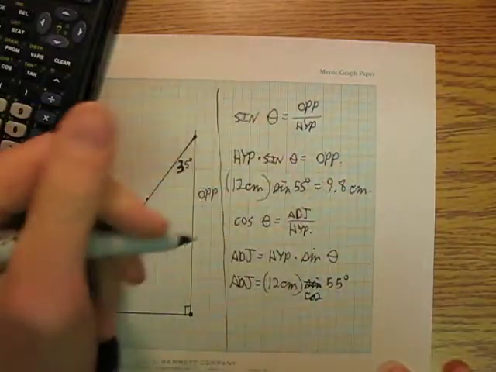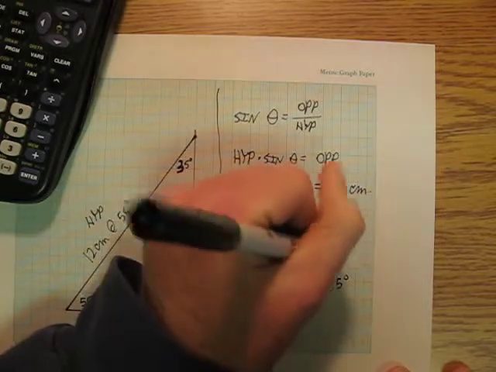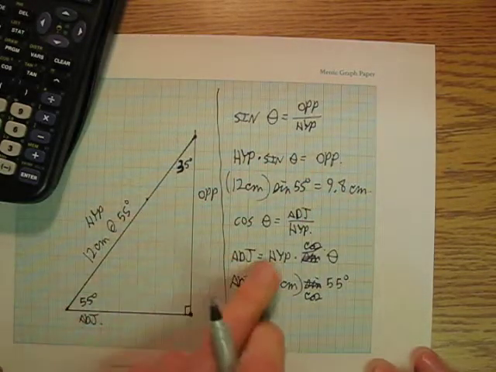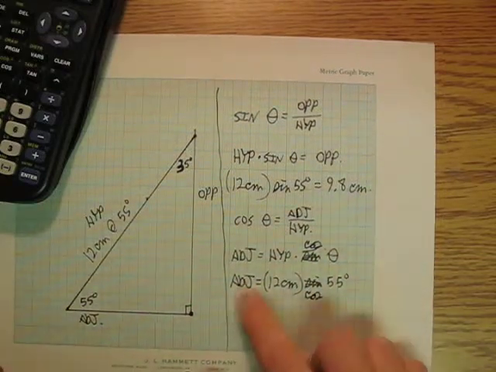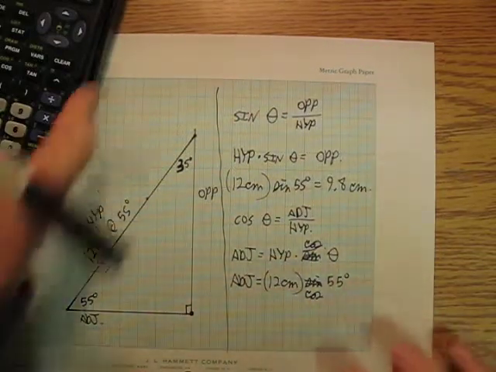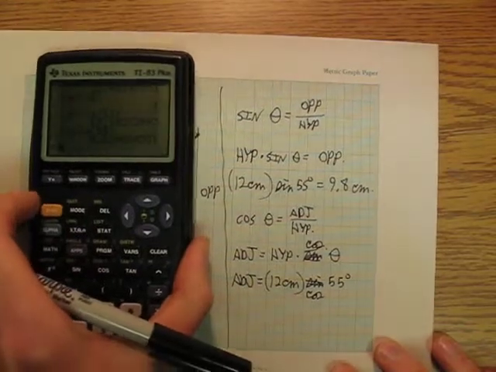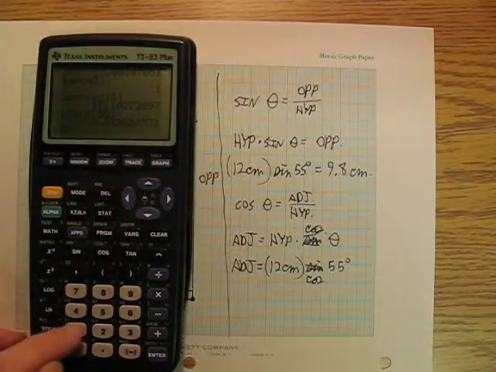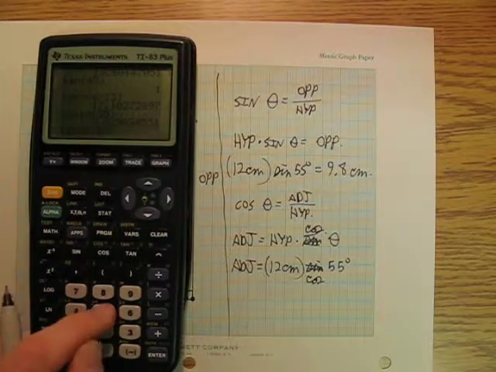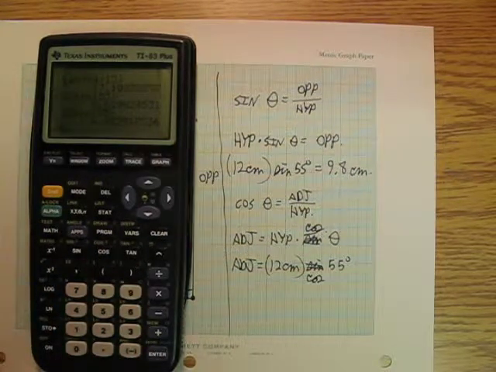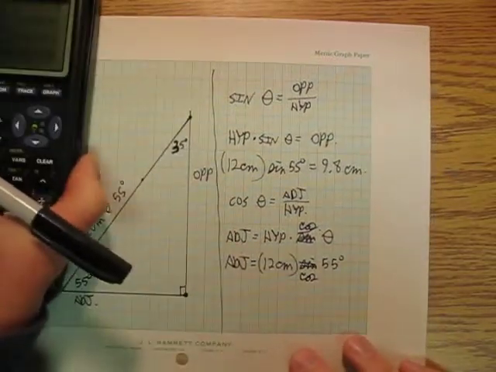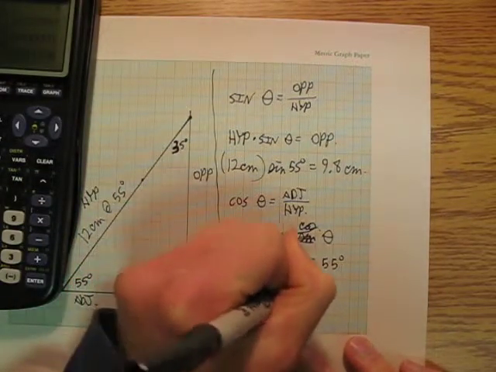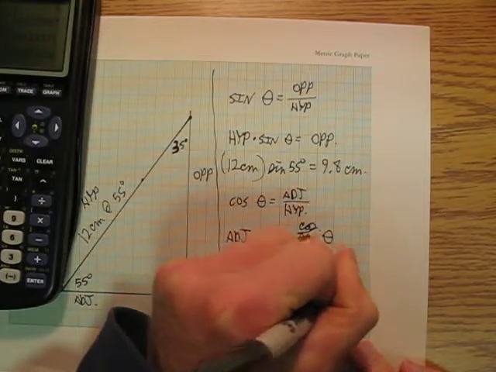Cosine of 55, oh crap, come on, that's cosine. Sorry for the confusion. Adjacent equals hypotenuse times cosine theta. Adjacent equals 12 centimeters times the cosine of 55 degrees. So on the calculator, I do 12 cosine 55, and I get 6.9. So adjacent is equal to 6.9 centimeters.